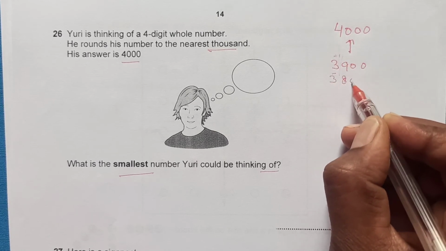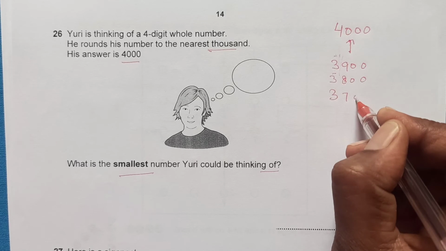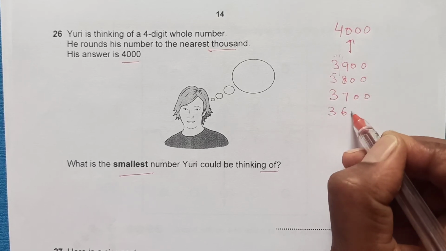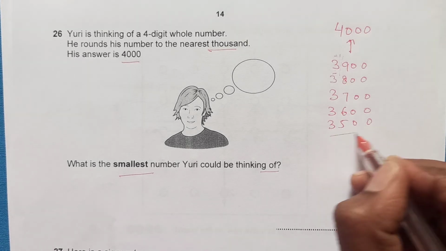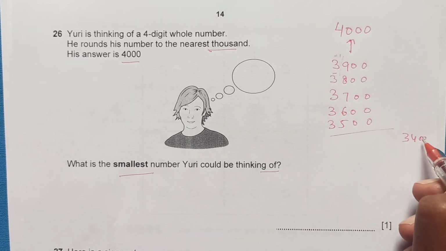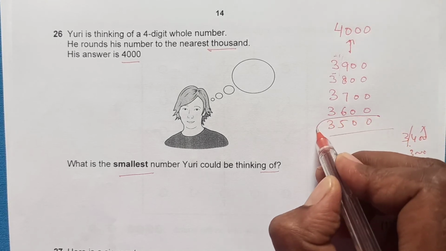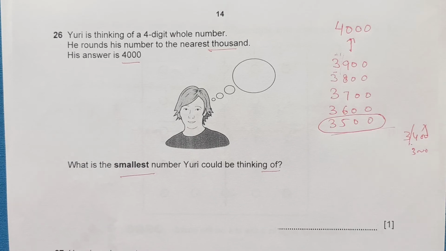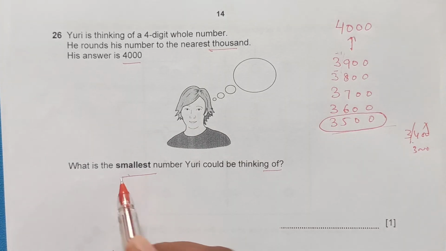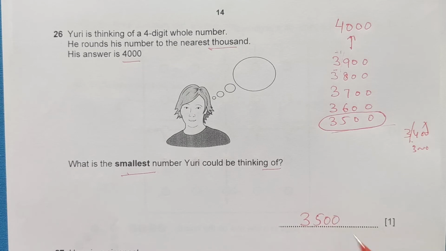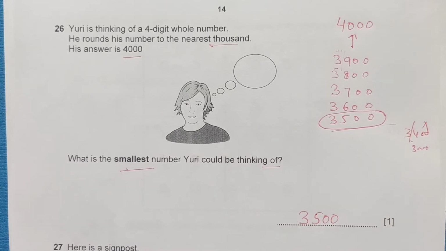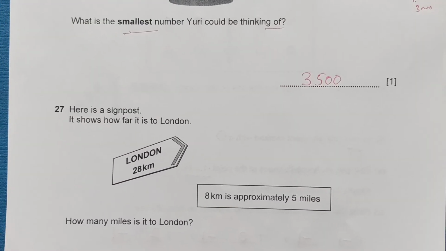Similarly, 3800, 3700, 3600, 3500. If you go below this, it will be 3400. When you round it, it will become 3000. Okay, so the final answer will be 3500, because this is the smallest number, because he is asking for the smallest of these. So this is 3500. Right?